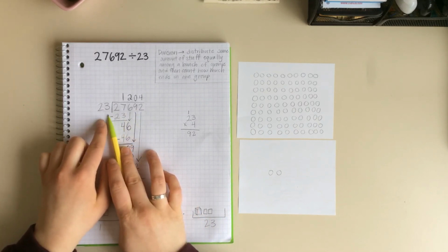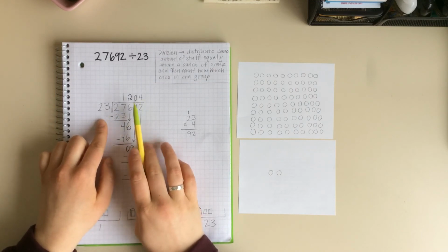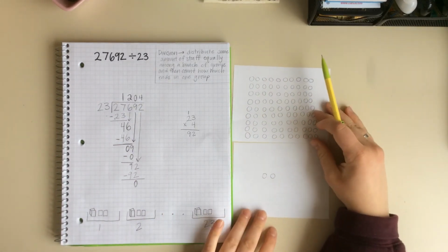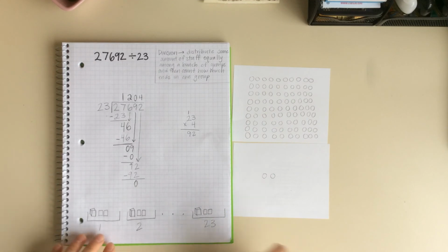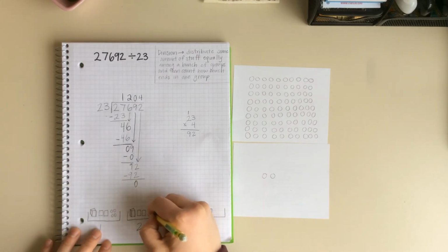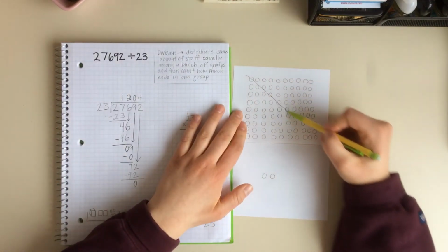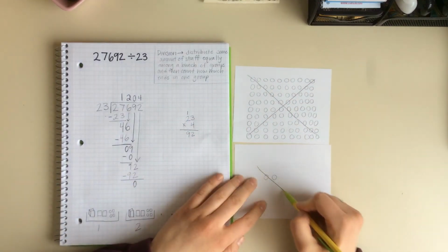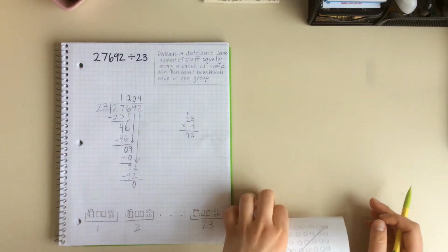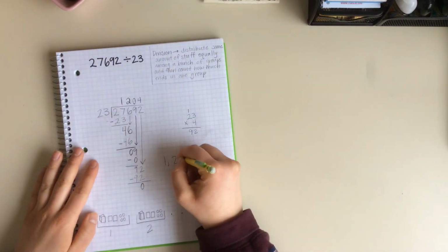So 27,692 divided into 23 groups gives us 1,204 in each group. So if we were to divide up these 92 singles into 23 groups, we would put 4 singles in each group. And then all of these were distributed equally, so we have 0 left over. So we can set those aside. And then you have your final answer of 1,204.